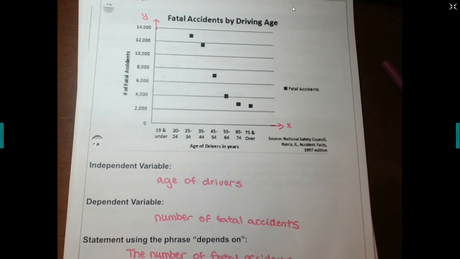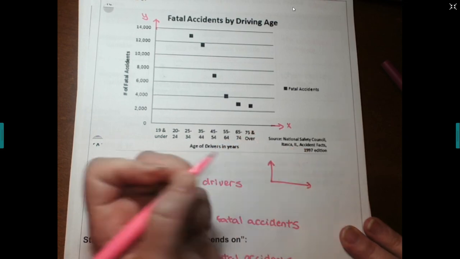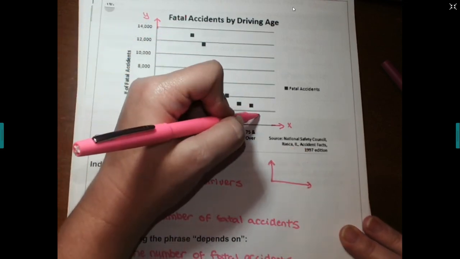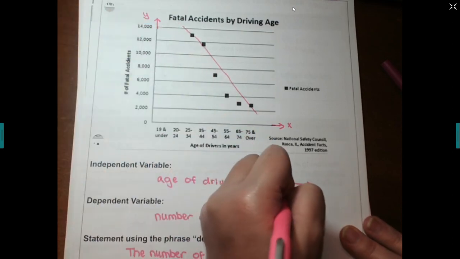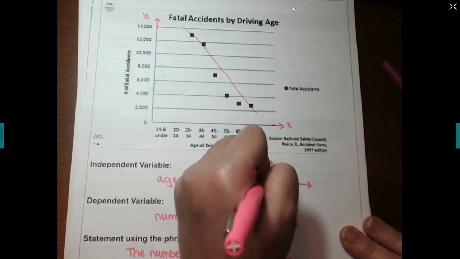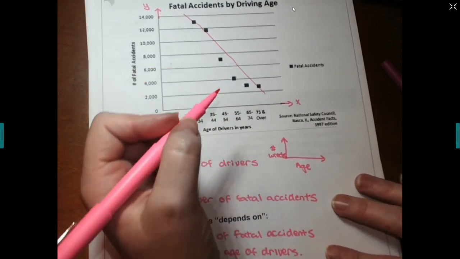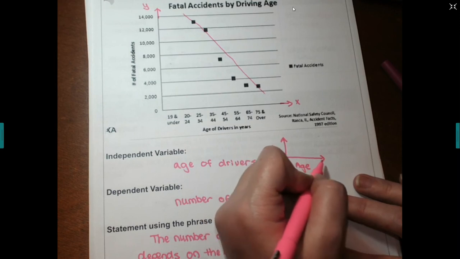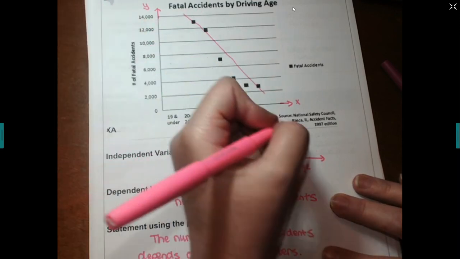And that is important because we do notice a different trend here. If I want to do a bit of a sketch graph, even though they already gave us kind of one, we can see a little bit of a trend here. We can see age and just, we'll say number of wrecks. Okay. So we can see that the older you get, the fewer fatal wrecks you have.